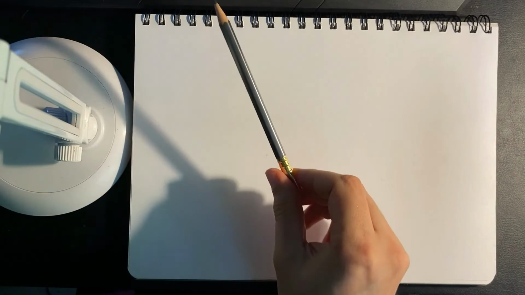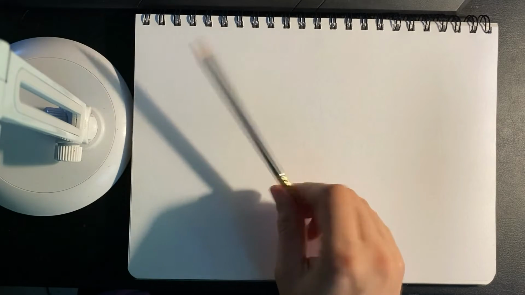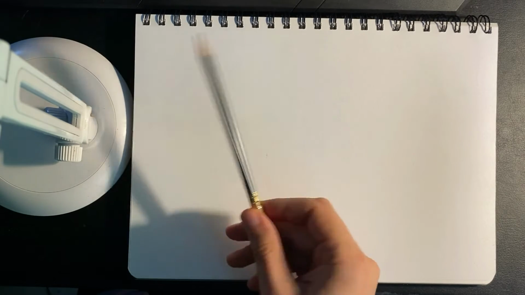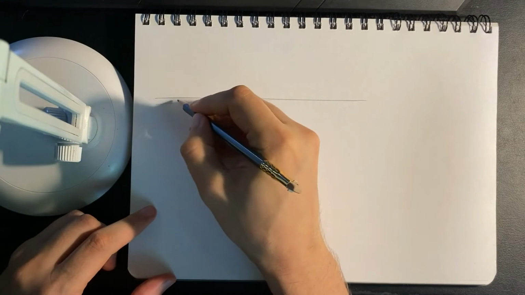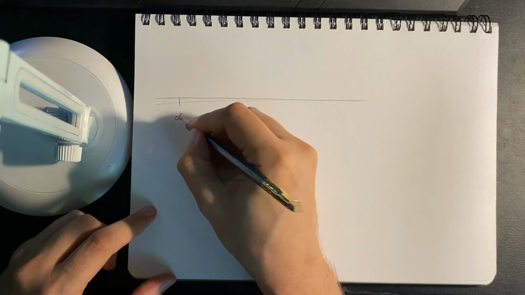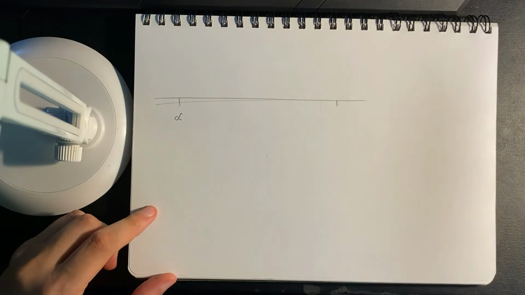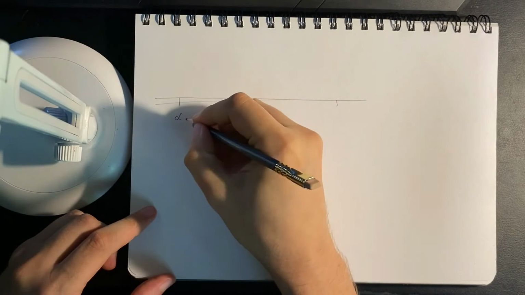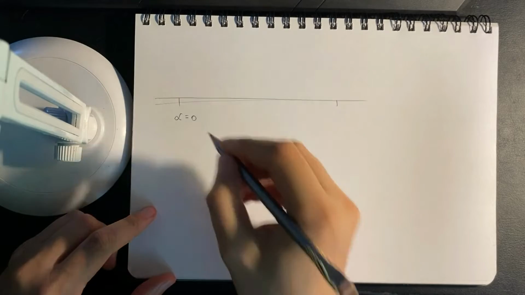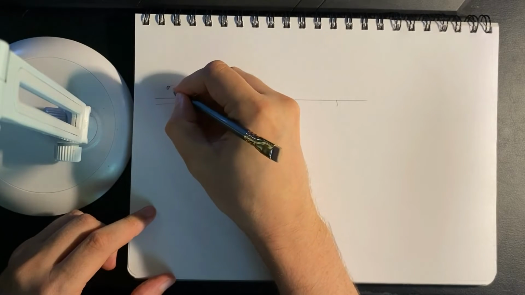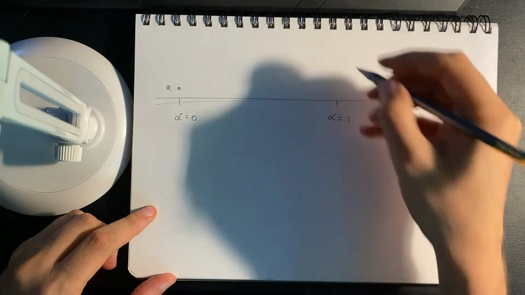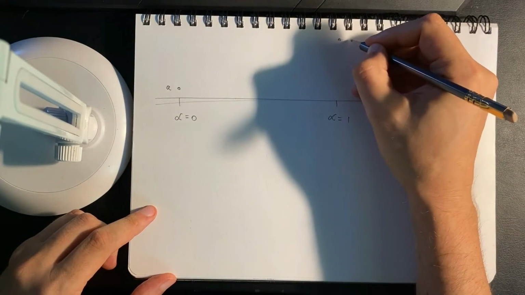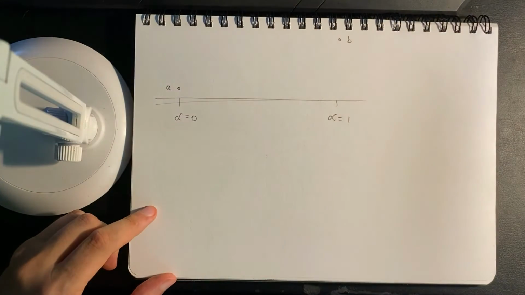For instance, take my pen. Here I have some rotation, some other rotation, and I want to blend between those angles. I'm going to define some sort of parameter, alpha, and say, well, when alpha is 0, some variable will take some value a, and when alpha is 1, the variable will take some different value b.